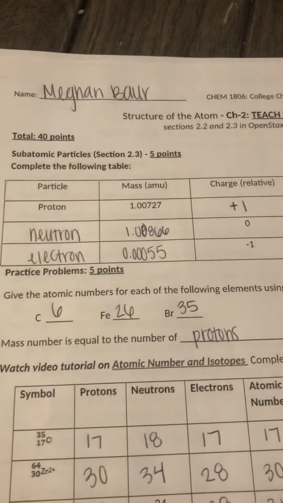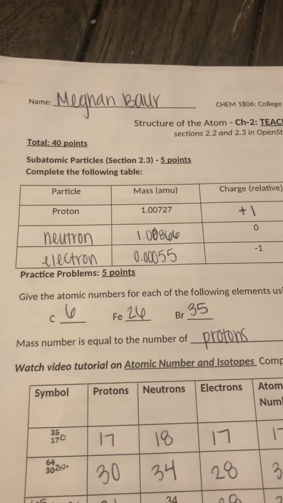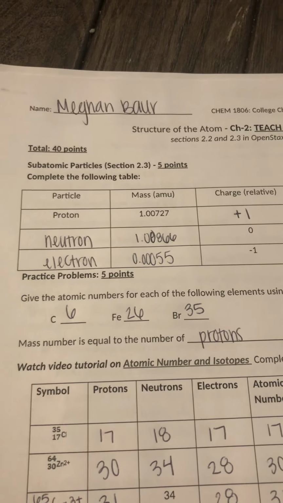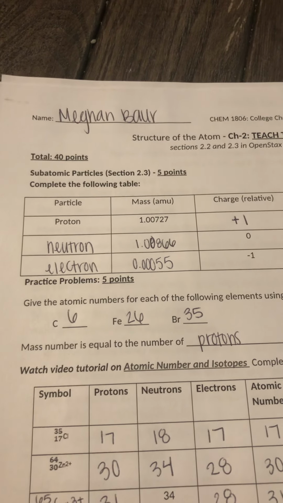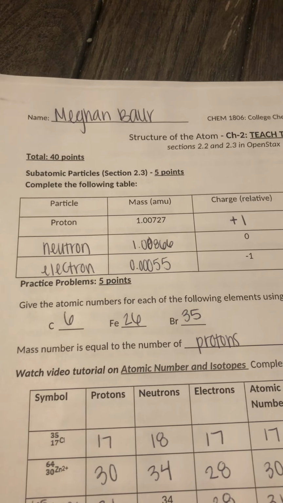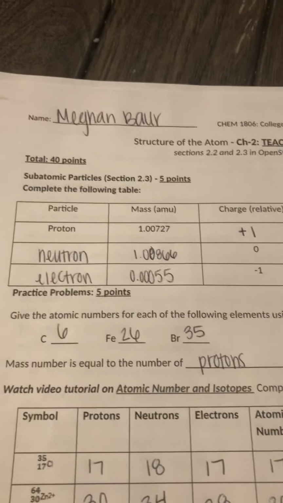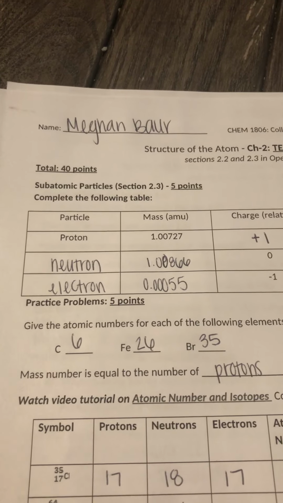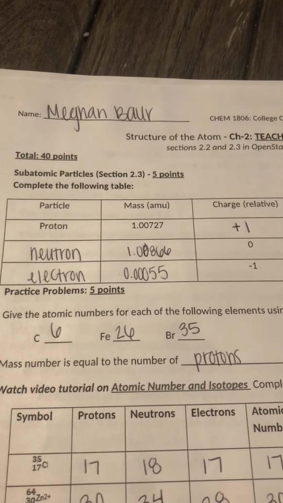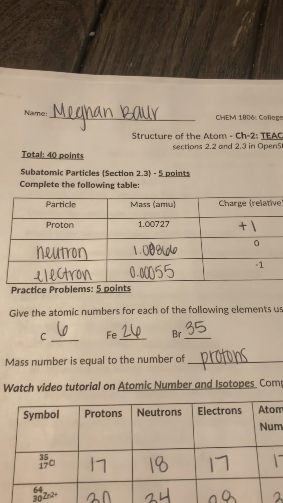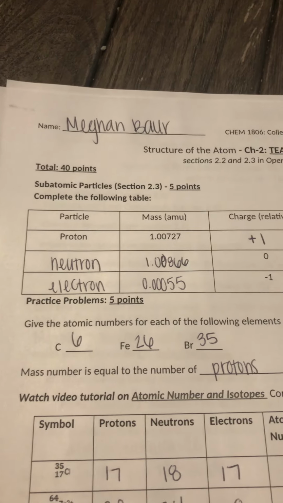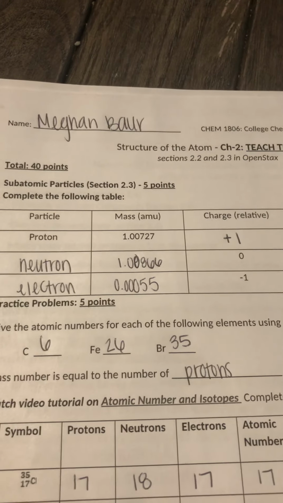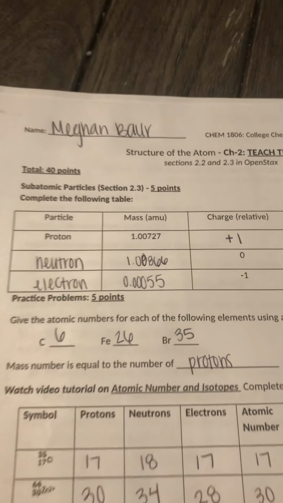So the first table, we were completing the table for what the particle was, the mass, and then the relative charge. So that first part filled out the proton there, and that's its mass, and a proton is positive, so that's a +1 charge. Neutron, close in mass, just actually a little bit heavier than the proton, but relatively close. And then a neutron is neutral, so the charge is 0. And then an electron is the smallest in mass of those three, so pretty small number there. And it is negative, so it has a -1 charge.